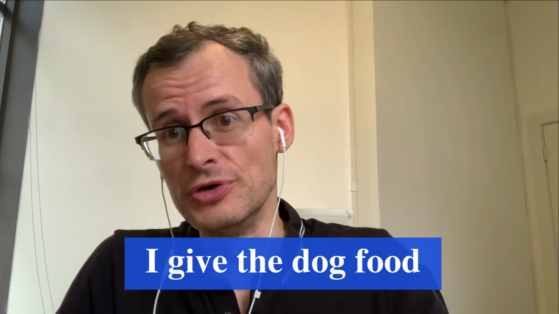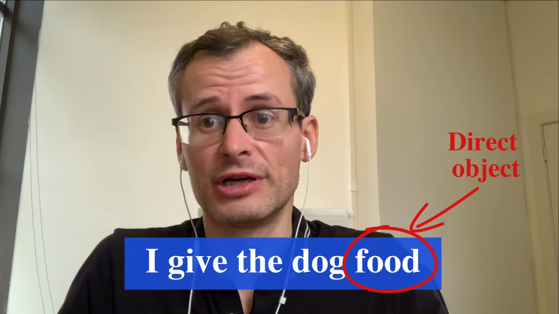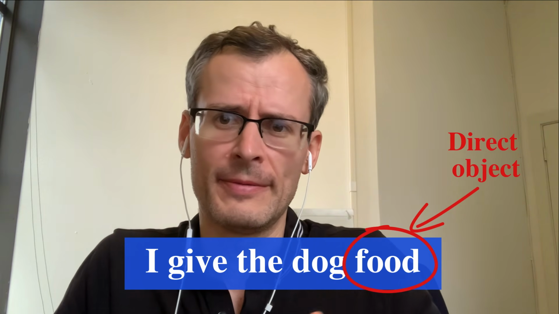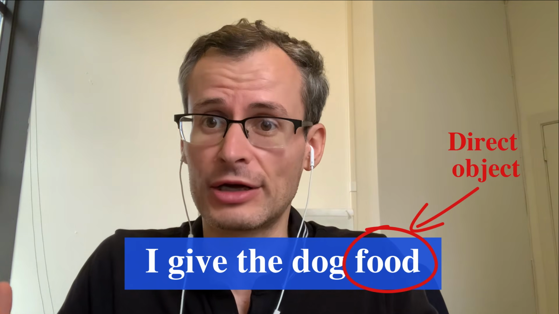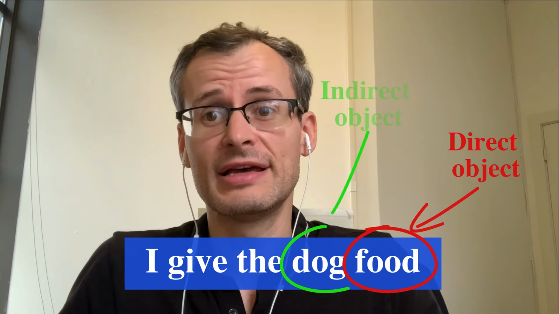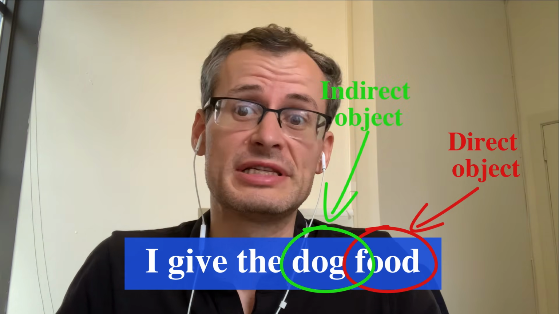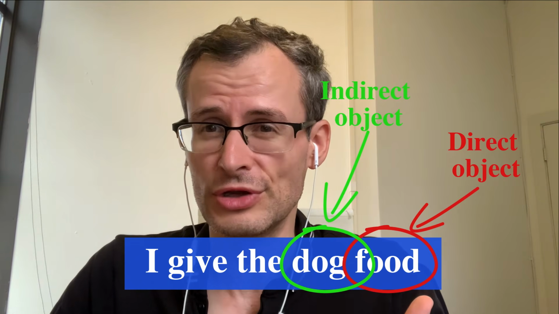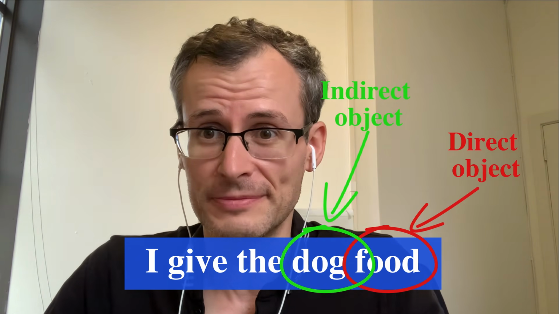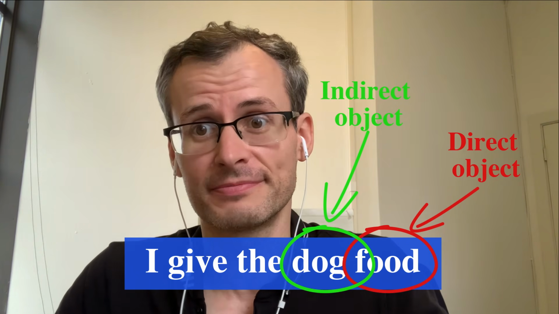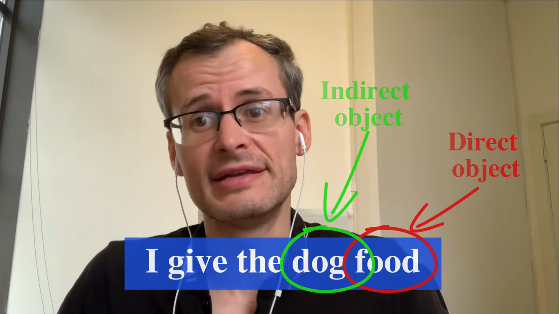For example, I give the dog food. So the food is the direct object because I act upon it directly. I pick it up, I put it in a bowl, so I'm acting upon it. It's the direct object, and grammatically I will put it in the accusative case. And the dog is the indirect object or the indirect recipient. Because if I'm giving something to the dog, I'm not doing anything directly to the dog. I may not even touch the dog. So the dog is indirectly involved or affected by this action. So grammatically, the dog would be in the dative case.